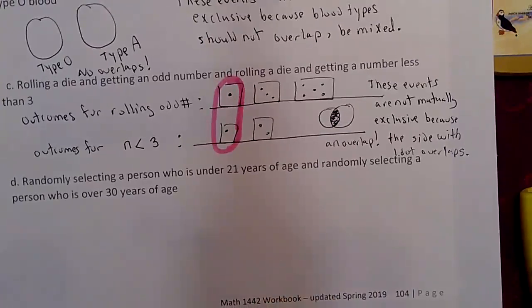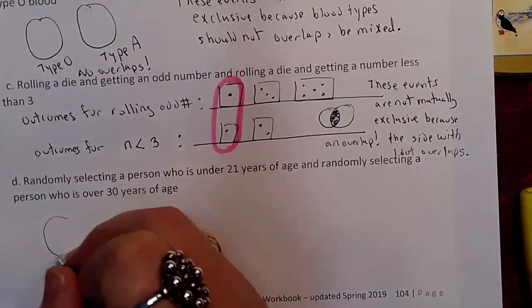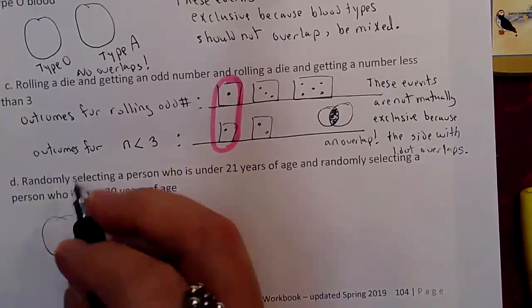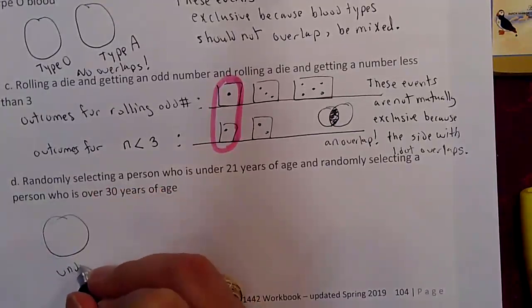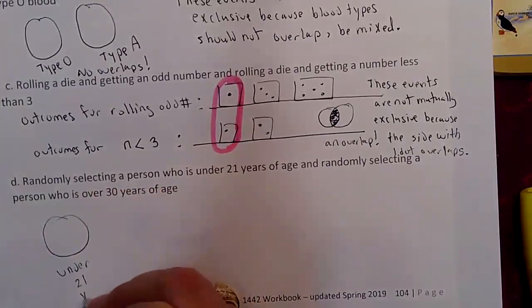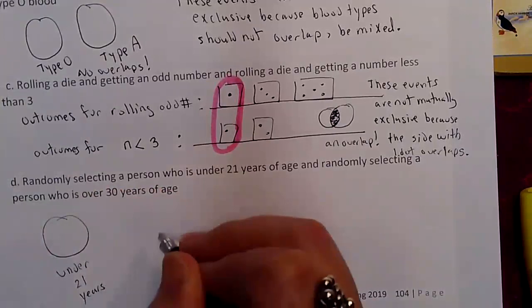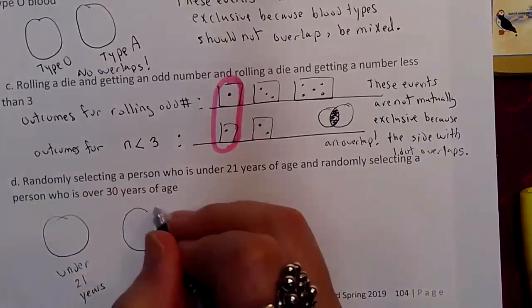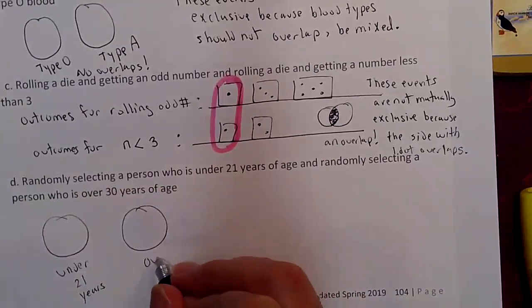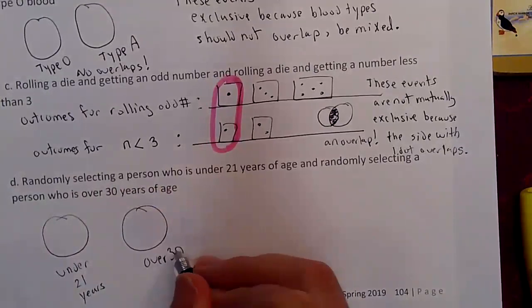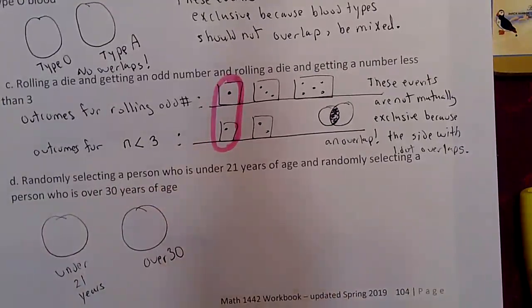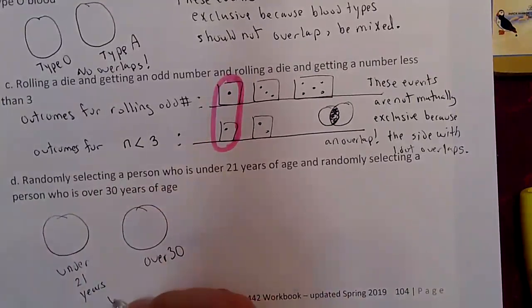Okay, then we have randomly selecting a person who is under 21 years of age, and then randomly selecting a person who's over 30 years of age. Somebody here would represent somebody who's under 21, but then over here you'd have somebody who's over 30. And there is no overlap there.